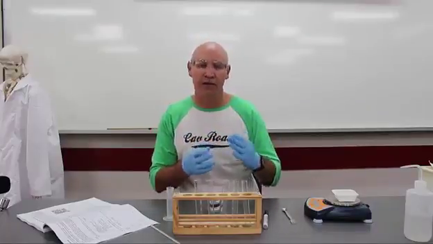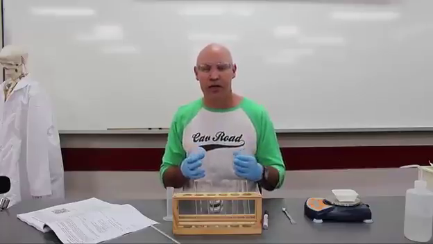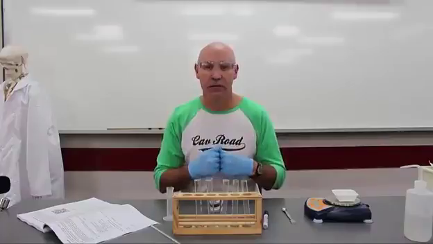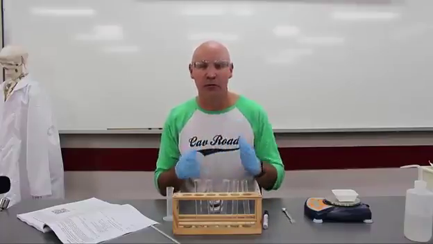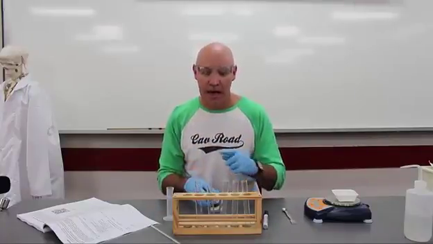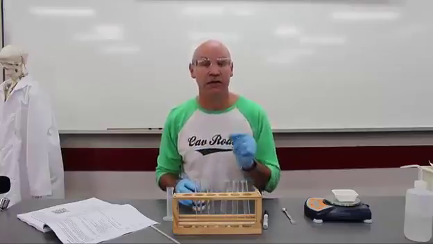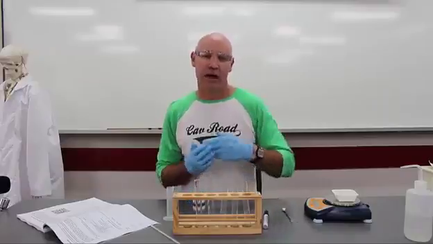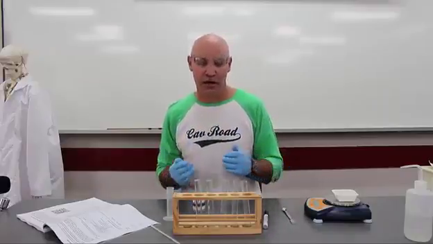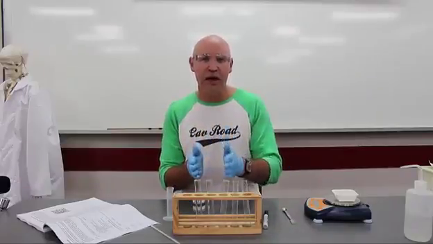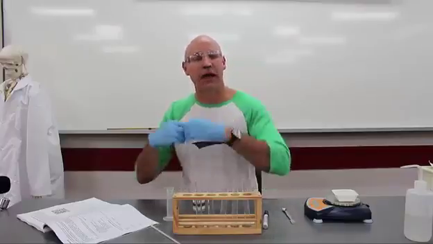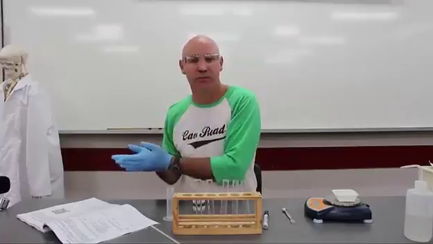So if we think about that in terms of our types of variables, our independent variable, that is the thing that we're changing, is the amount of ammonium nitrate. And what we're going to measure is the temperature change. I want you to have a think about a hypothesis for this experiment. As we increase the amount of ammonium nitrate, what's your prediction about the change in temperature?